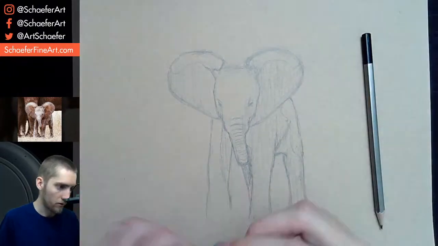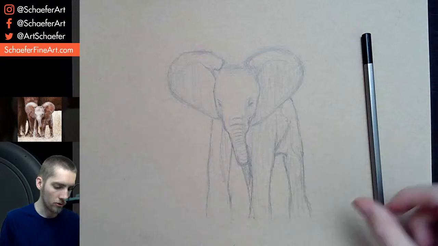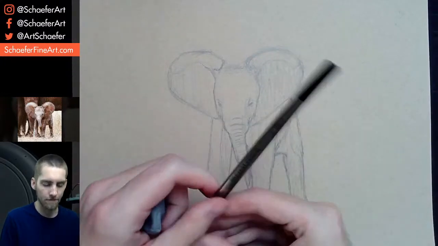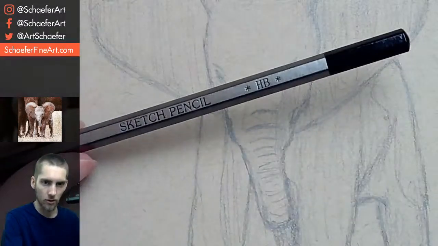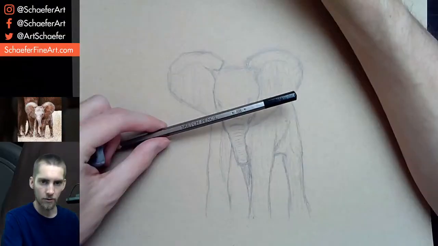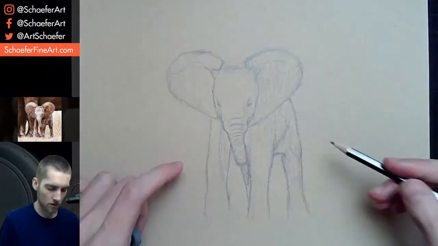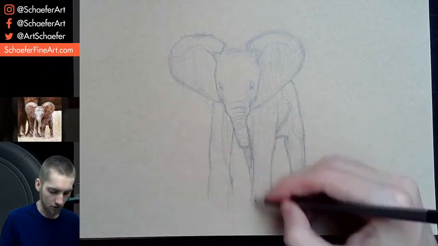Okay, let's see. Beth asks, what pencil are you using? This one, I'm using an HB. Just a simple HB pencil, so nothing too crazy right now. We'll also have some grass down here.